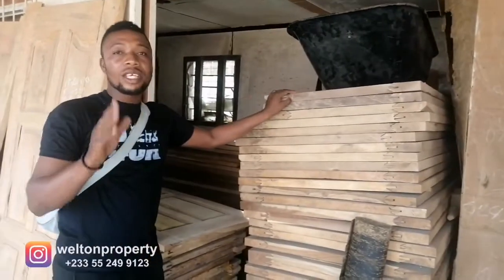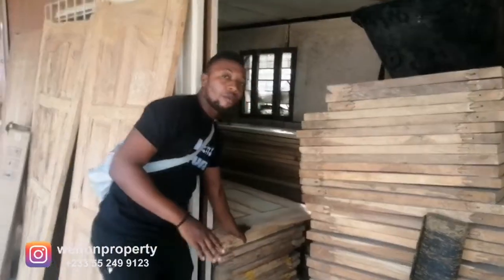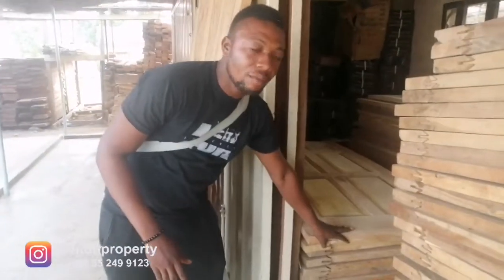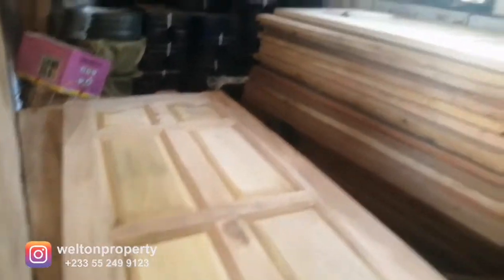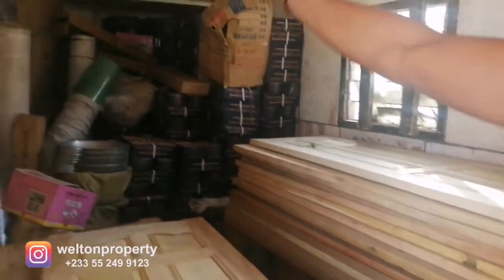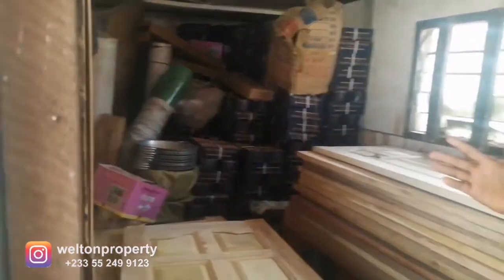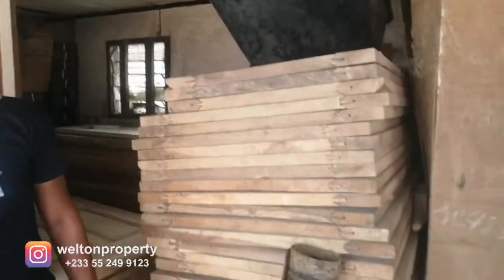We have the Maxonia, that is the double door. We have the single door, and the name is Santa Fe. Apart from that, we have the Danta, this red one. And we have nails, roofing sheets, head pans, everything. So basically, mostly everything for construction, you can have it here. So let's move to the floor.